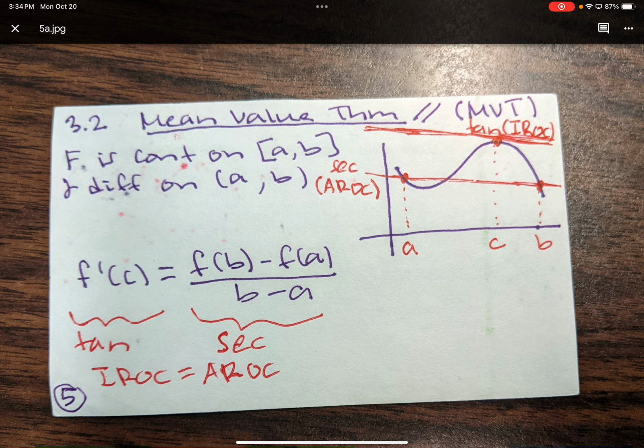Okay, I'm going to wait 20 more seconds on this one. Can y'all see that the tangent line and the secant line are actually parallel? So on yours, make it look parallel as well.